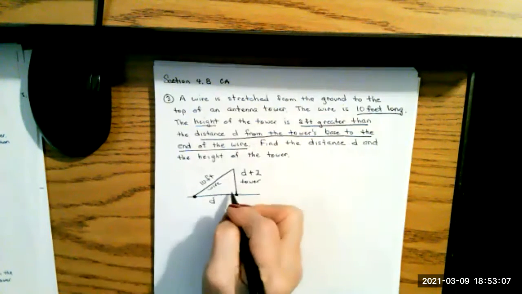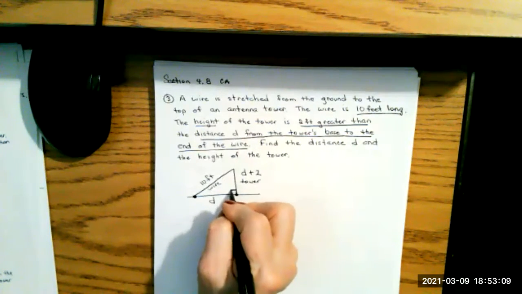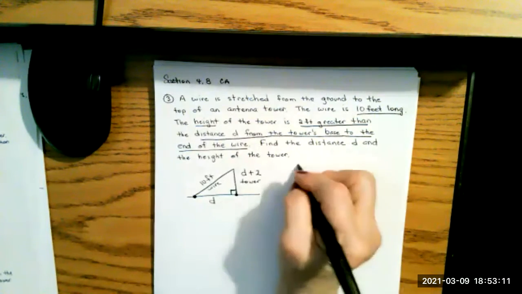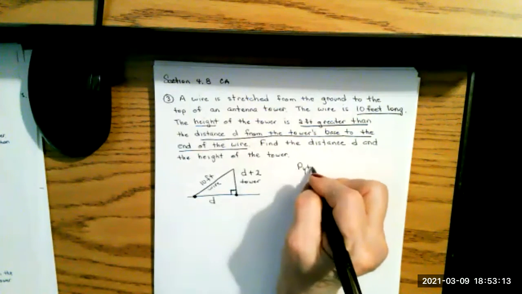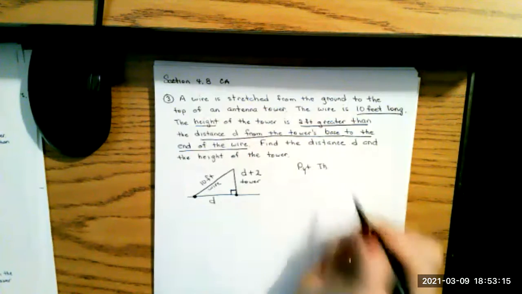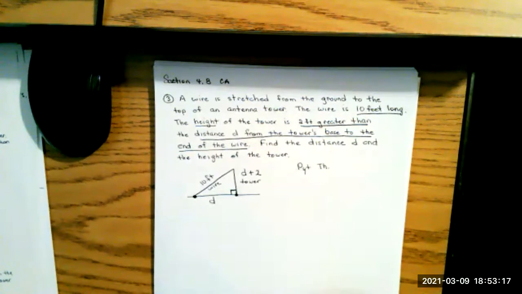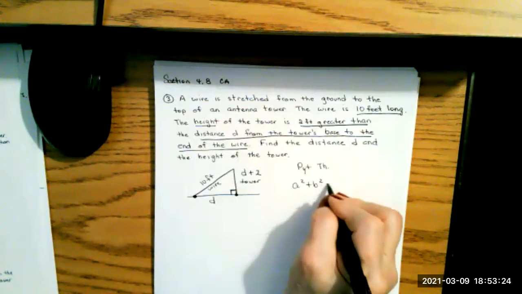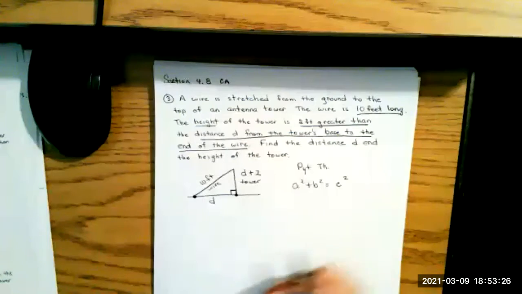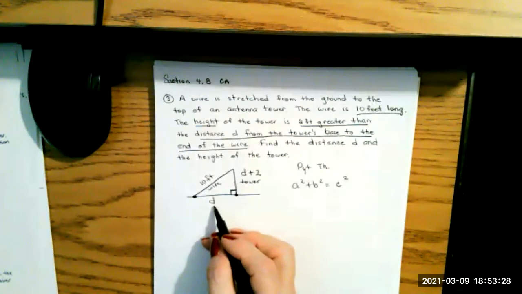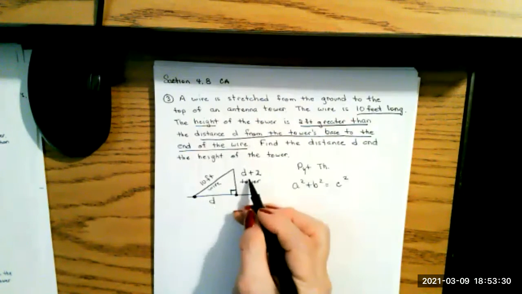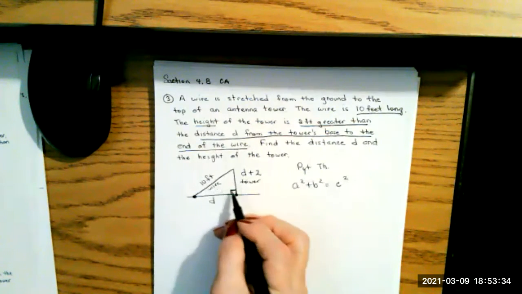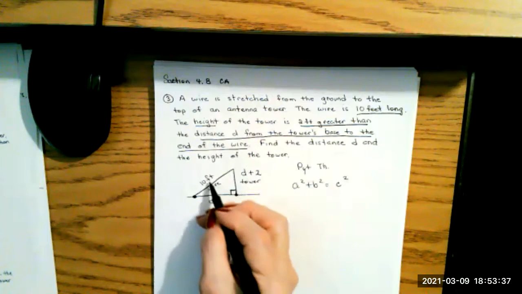Okay, now remember I told you you're going to work with some right triangles. Does anybody remember what the Pythagorean theorem says? A squared plus B squared equals C squared. So my A is going to be D, my B is going to be D plus 2, and my C is going to be the hypotenuse, which is the side that this right angle points to.